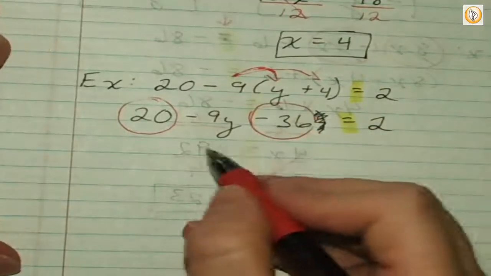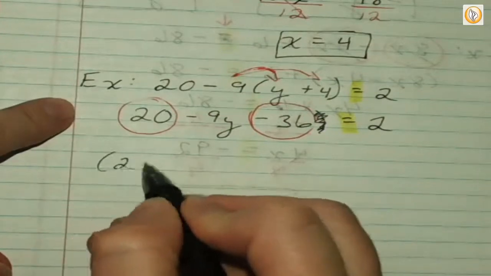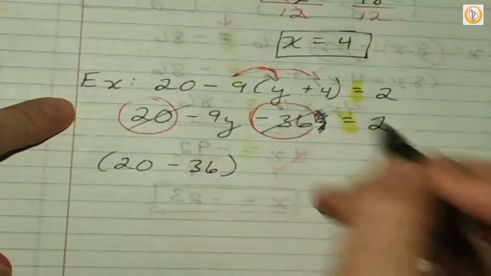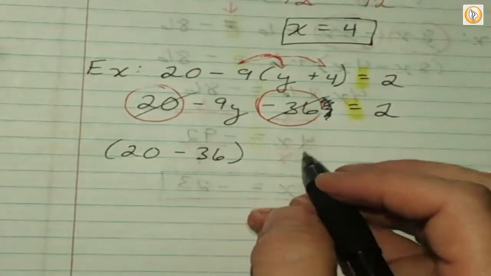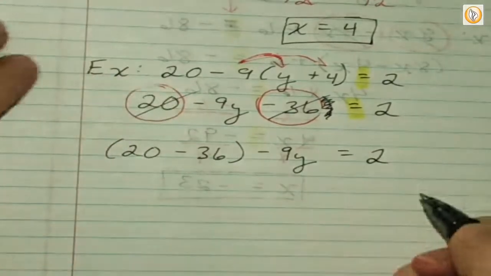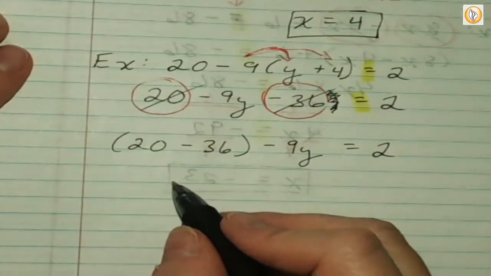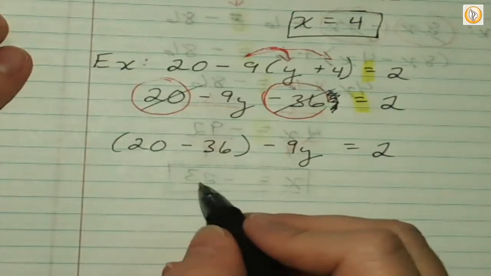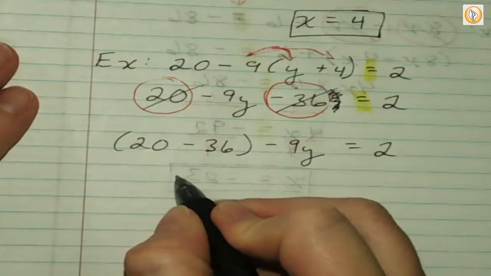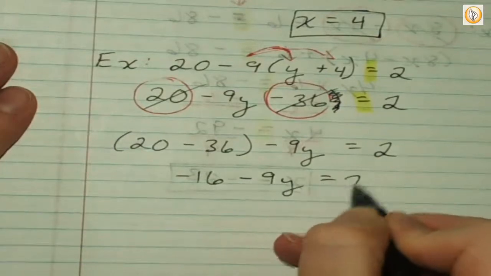We don't have another y here, right? So we can't combine it with anything. So I'm going to combine 20, cross it out, minus 36. Those are my like terms. And then you can say minus 9y equals 2. Any questions so far? Gabby, what is 20 minus 36? Very good. So negative 16 minus 9y equals 2.